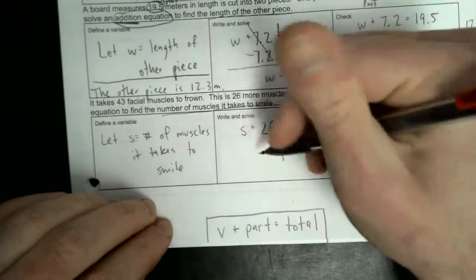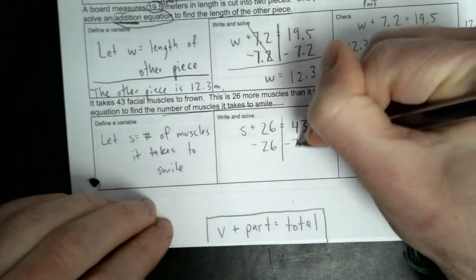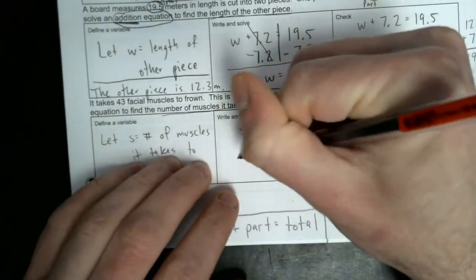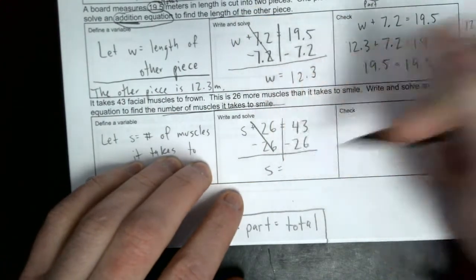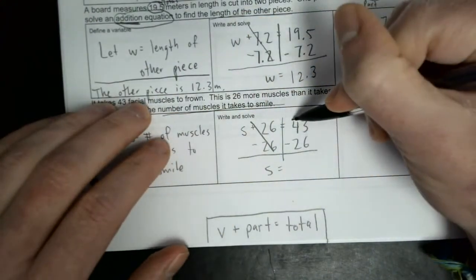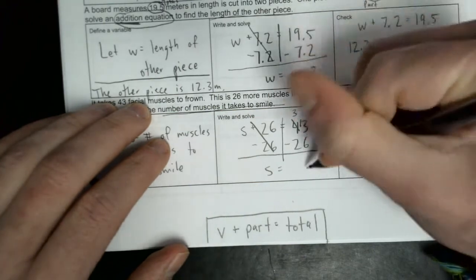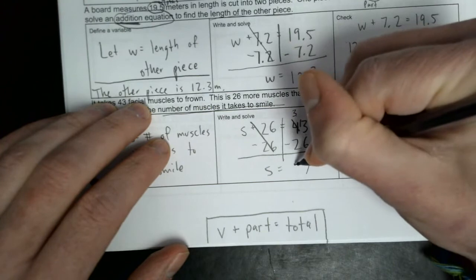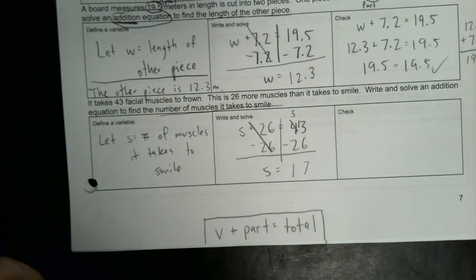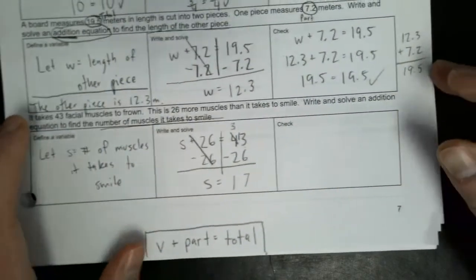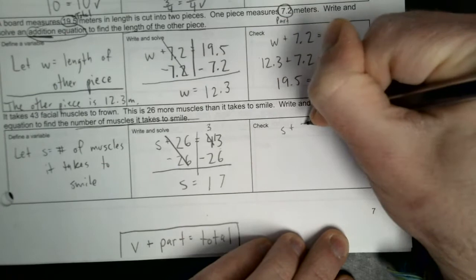All right. I want to get rid of that plus 26. I'm going to subtract 26 from both sides. I'm focusing on the 26 because I want to get the S by itself. Those cancel out. We do get the S by itself. Let's do a little subtraction here. 13 minus 6 would be 7. 3 minus 2 is 1. So allegedly, it takes 17 muscles to smile. Okay, so it's easier to smile than it is to frown. That's good to know because it takes less muscles.